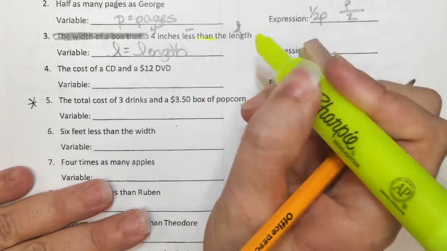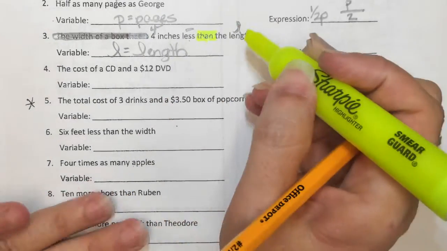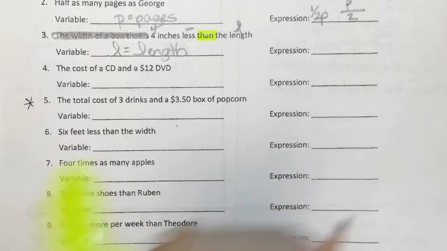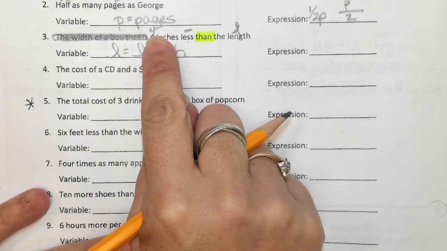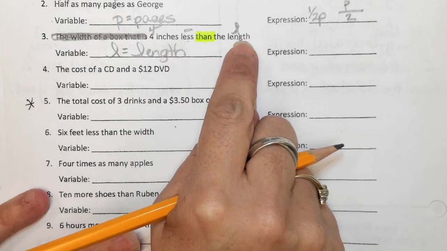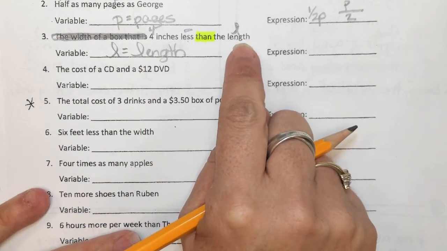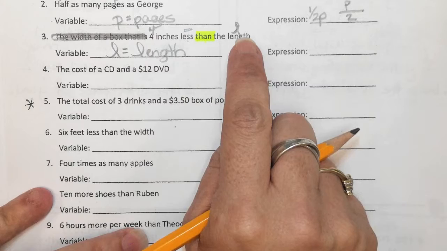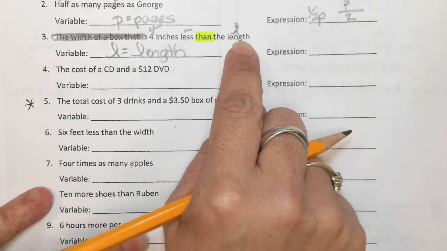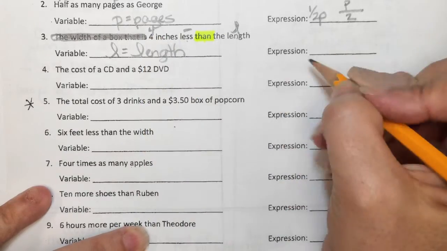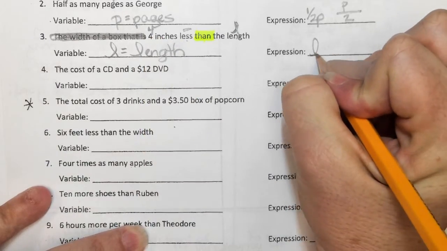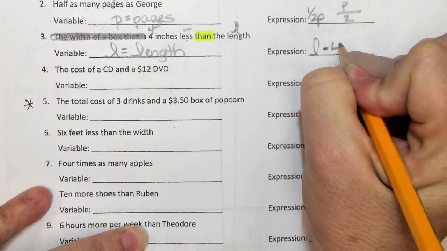T-H-A-N. Not T-H-E-N. Don't let them trick you. T-H-A-N. When you see the word then, you're going to literally flip-flop the math problem. I know that up here it looks like we should write 4 minus L. But I want you to think about this. We start with a length of something before we can ever take 4 away. You have to start with the length before you take away 4.